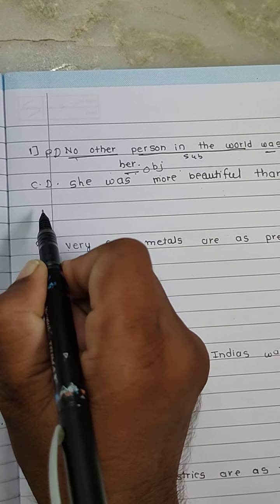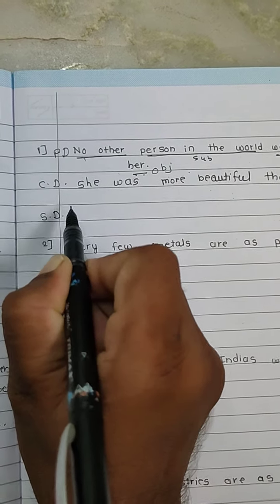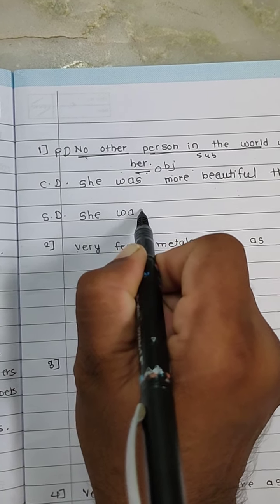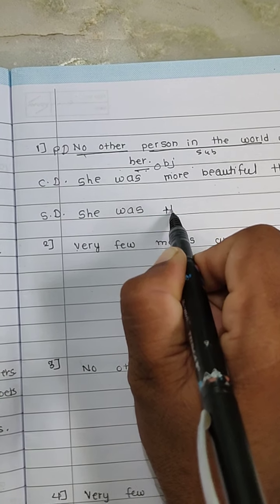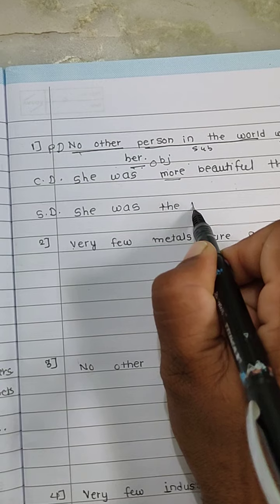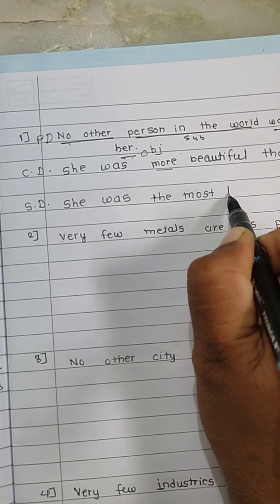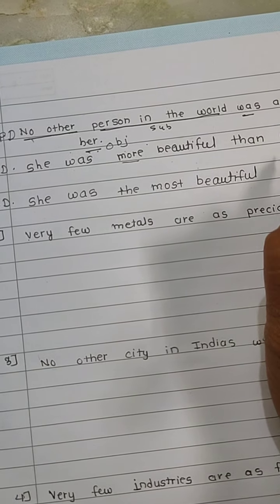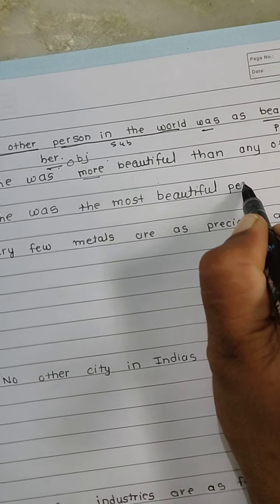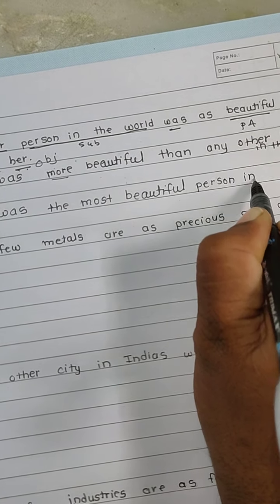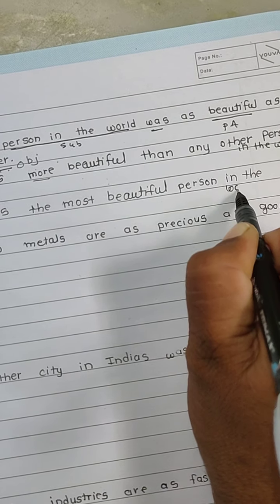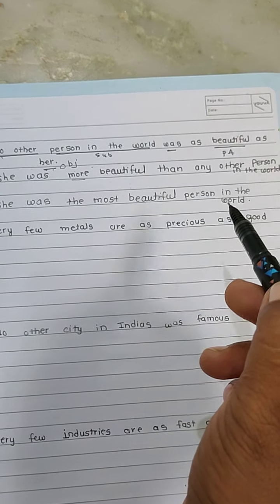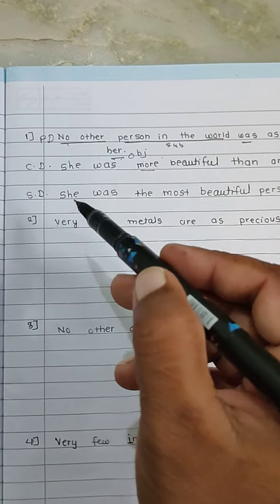Second, we change to SD. SD means superlative degree. She was, write down first the object and verb, she was the, more changes into most beautiful person in the world. So she was the most beautiful person in the world. That is the superlative degree we can change here.